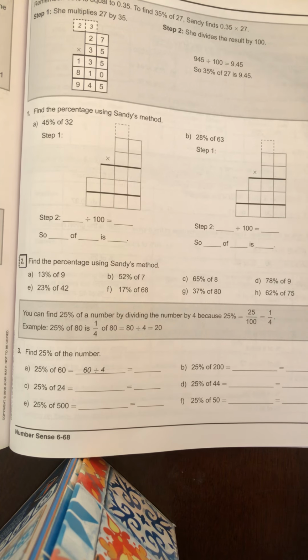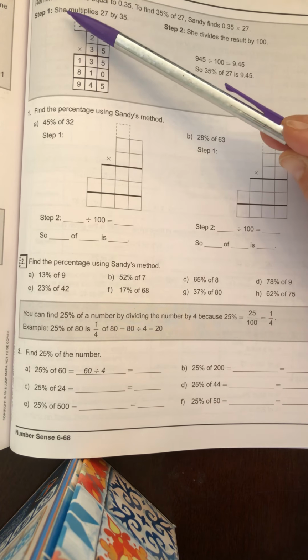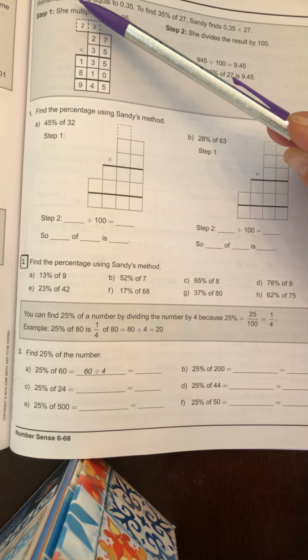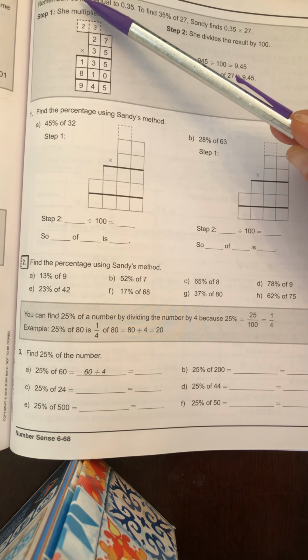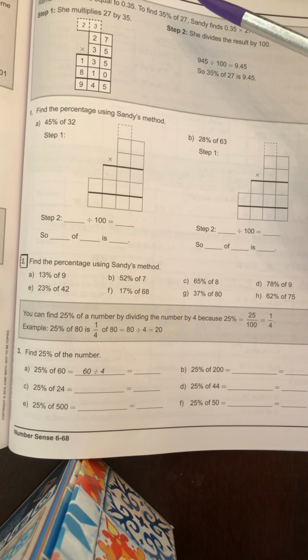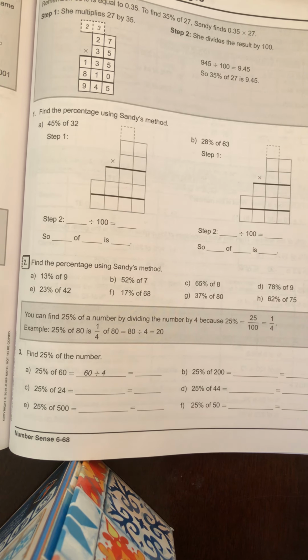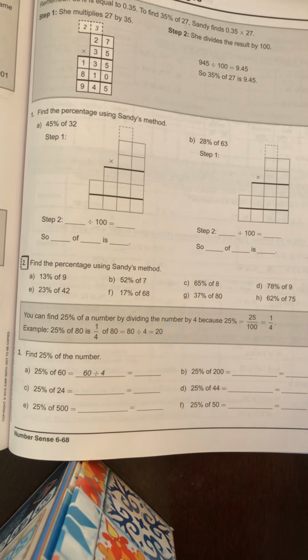The example tells us that we want to find 35% of 27. We know from our previous work that 35% actually means 0.35.